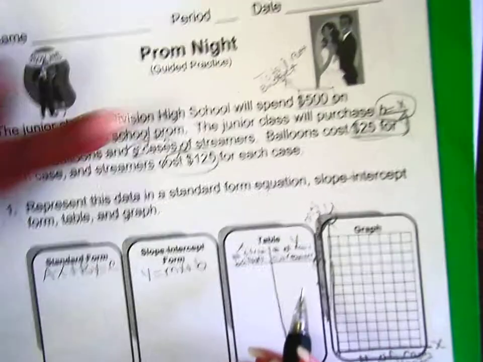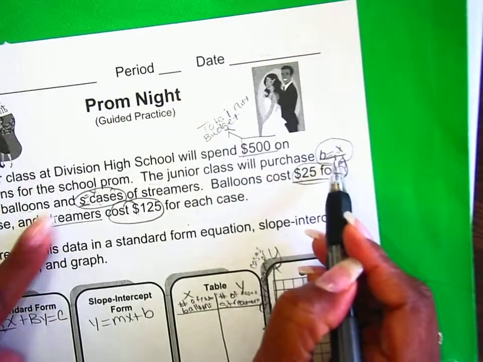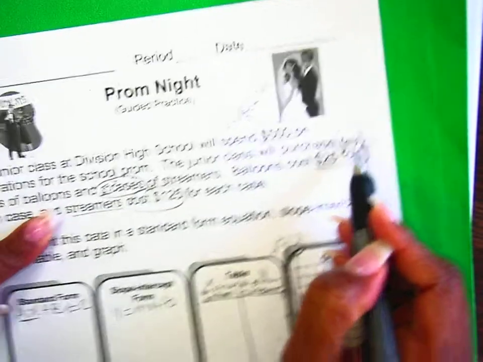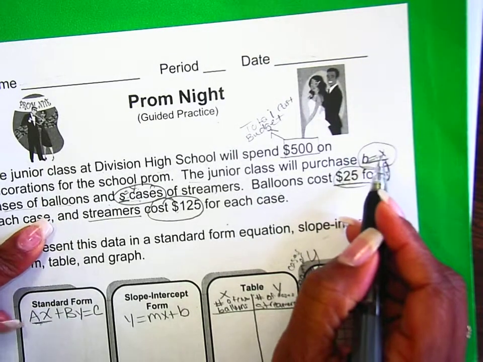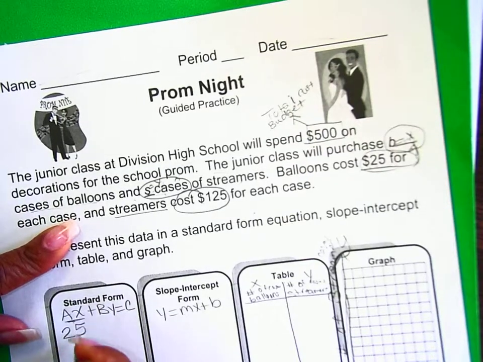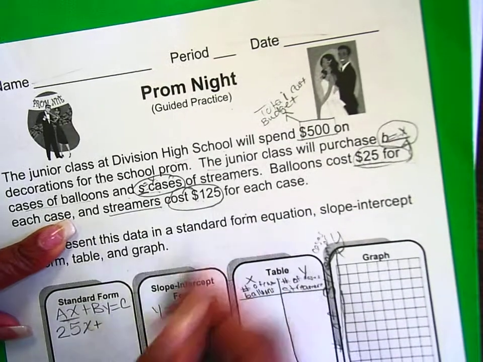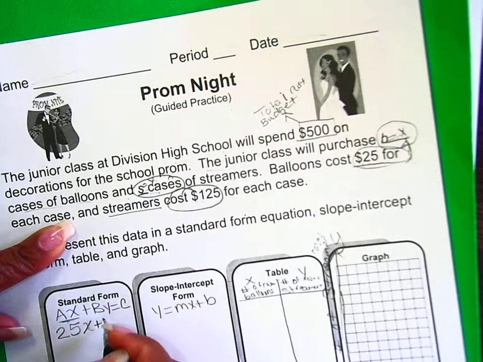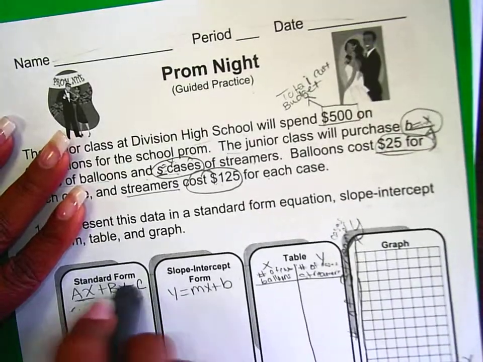So here, go back, A and x. I said x was b, my balloons. They told me it's $25 for each case of balloons, so it's going to be 25 times the number of balloons, plus the case of streamers is going to be $125. Let me write this the other way so it could be longer.